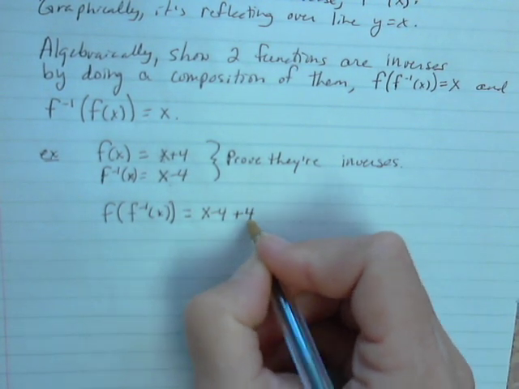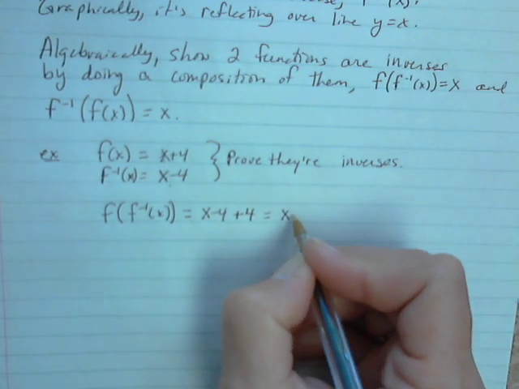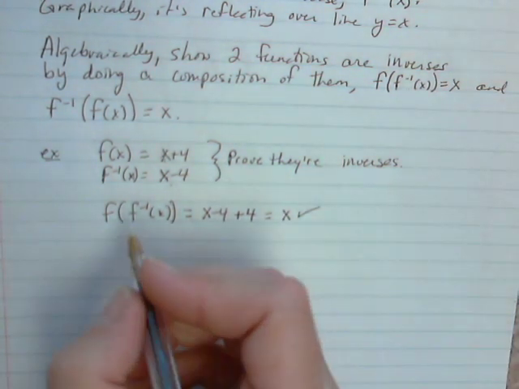And then you have to add 4 at the end. And if you simplify that down, you'll get x. And that's the first half of our proof.